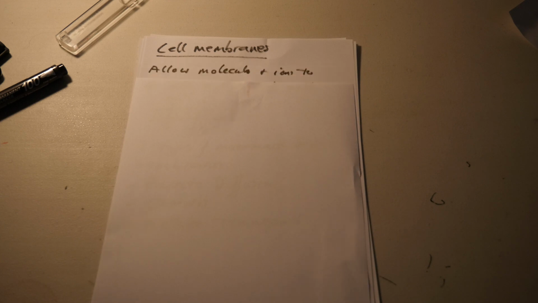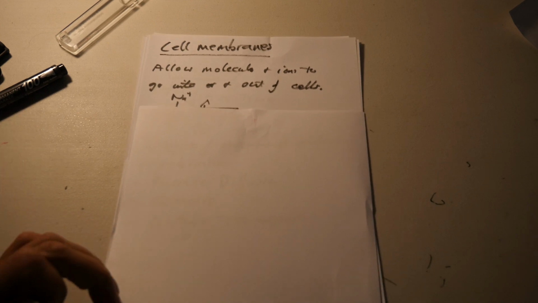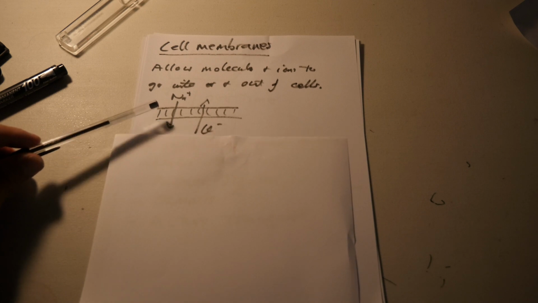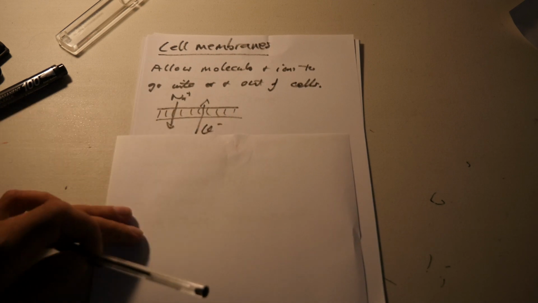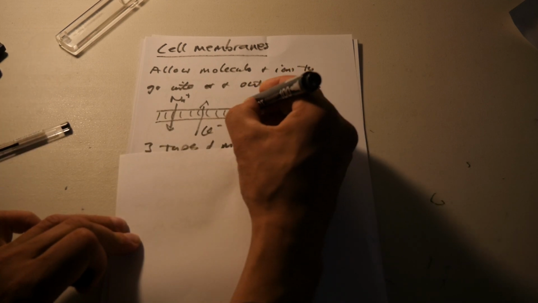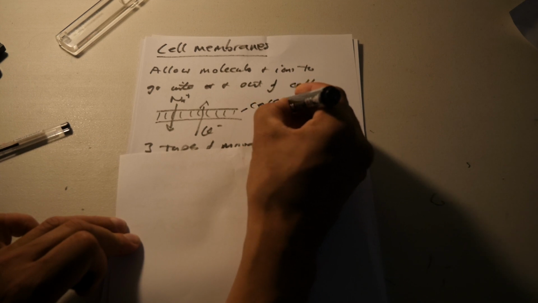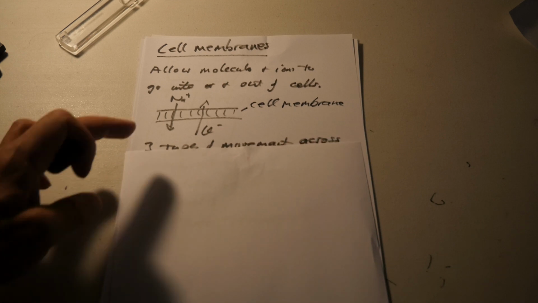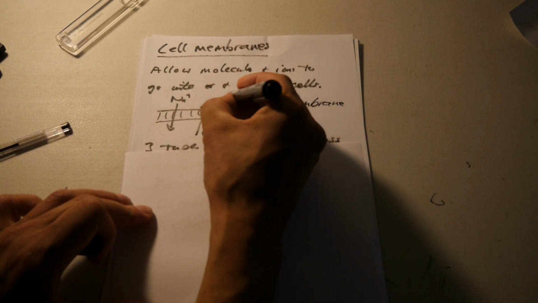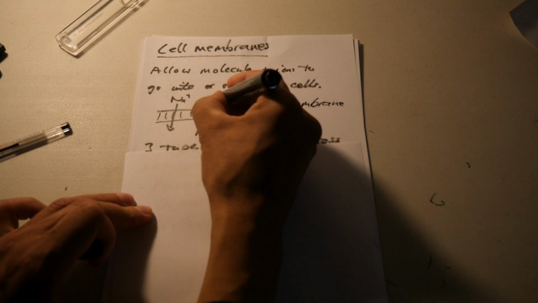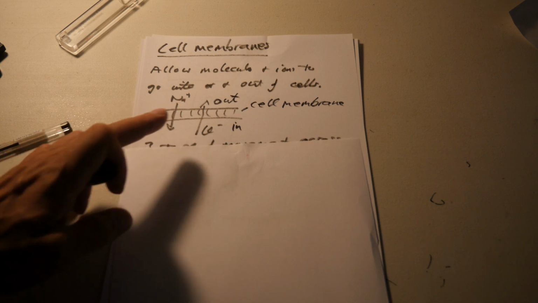So membranes, right, they allow molecules and ions into and out of the cells, okay? Cell membranes are very important. So the basic idea is this is the fluid mosaic model that's in the National 5 course, the cell membrane, okay? And you've got a basic sketch, and you've got sodium ions going in and out, okay? So sodium ions go in, chloride ions go out, okay?